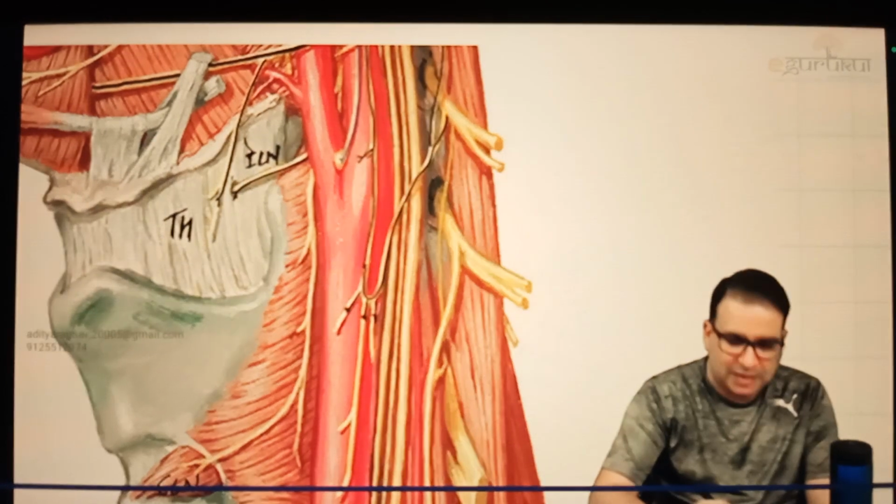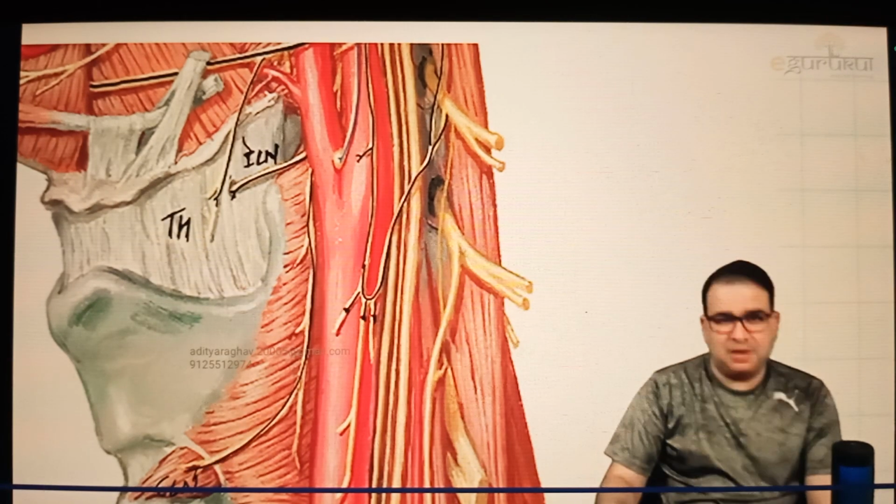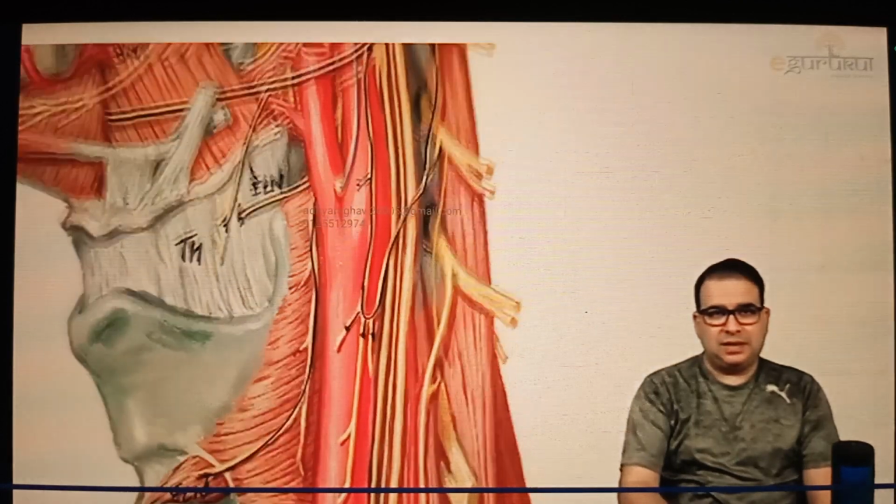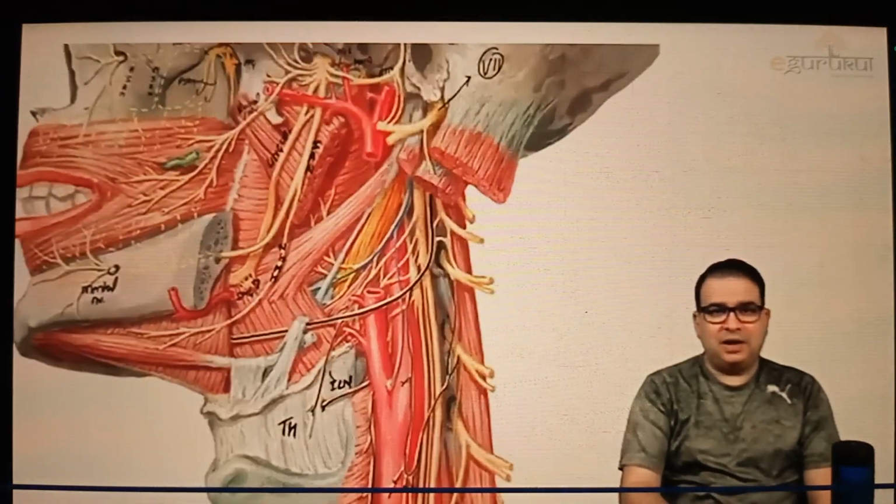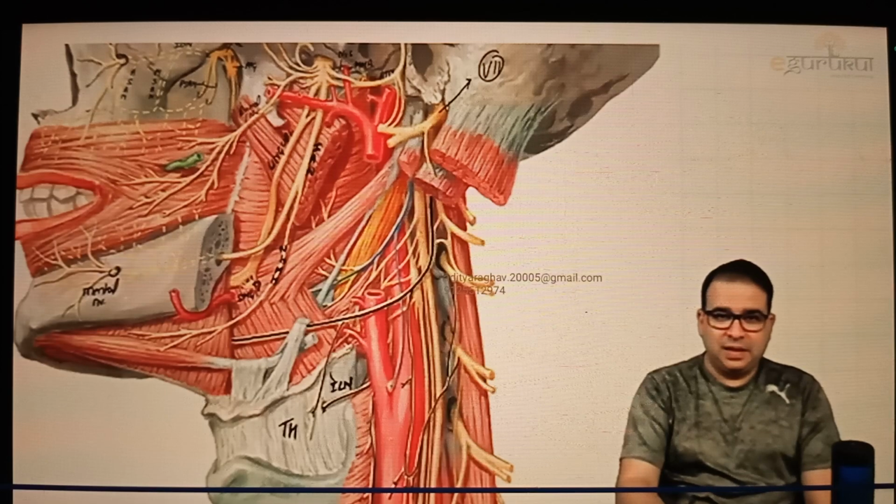It is going inside to supply the mucosa of the larynx, and the one branch which is coming down here and supplying the cricothyroid, that is the external laryngeal. That is external laryngeal. However much you identify now, that's more than enough. Like, more than enough. All of the small things.